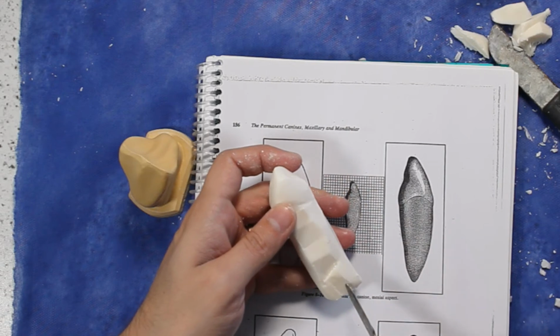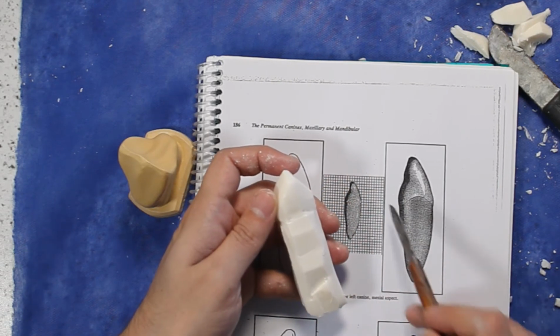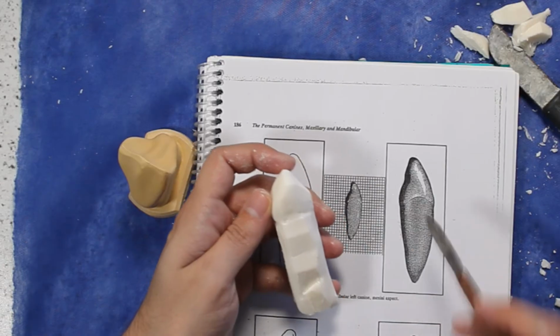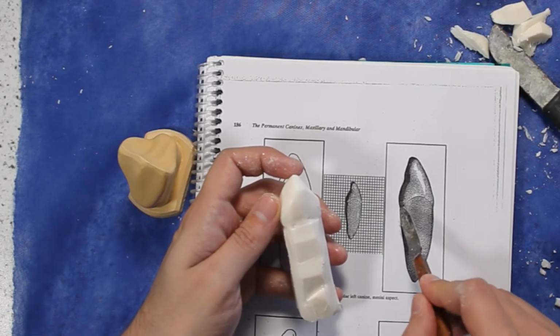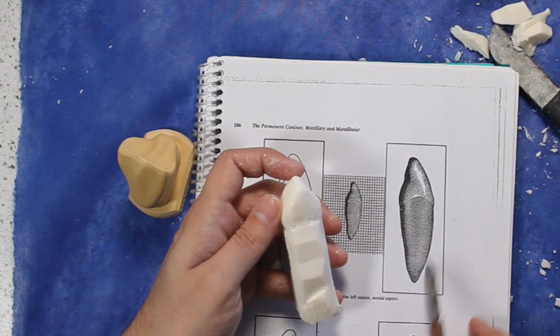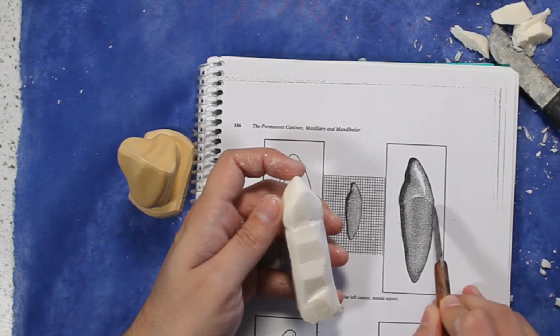When we look from mesial, the tooth gets narrower to the apex. So here from the notes, as you see, first at the middle it looks flat and then gets narrower to the apex.